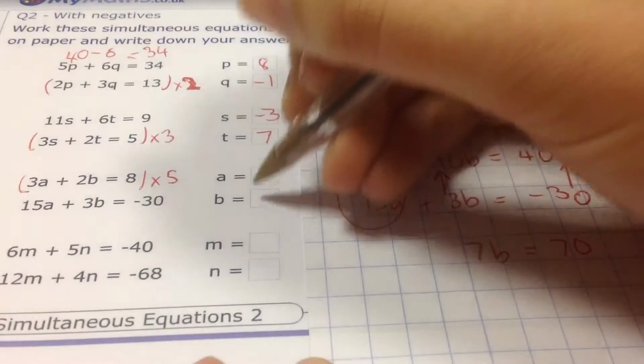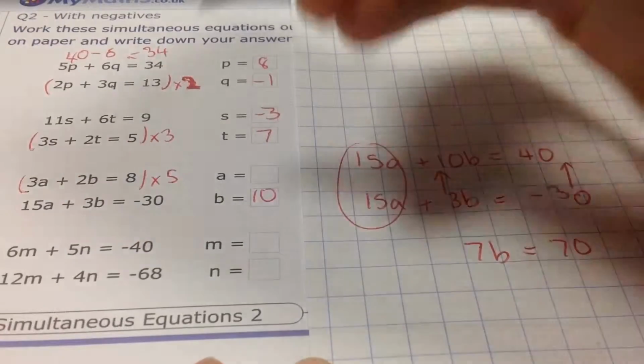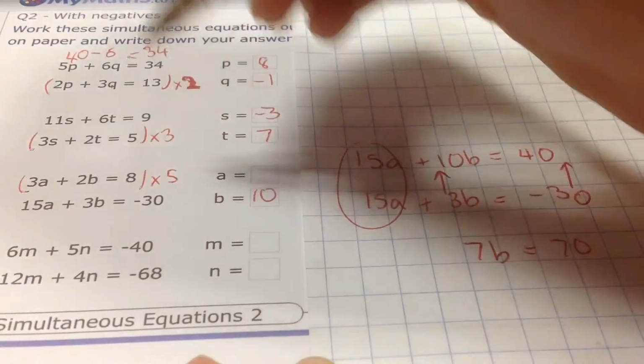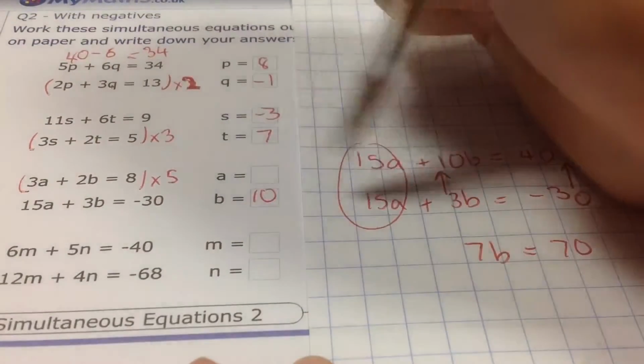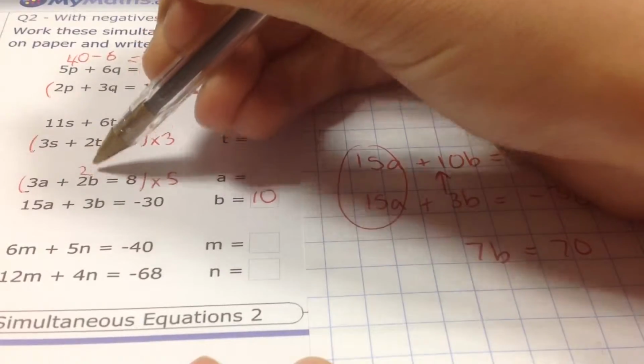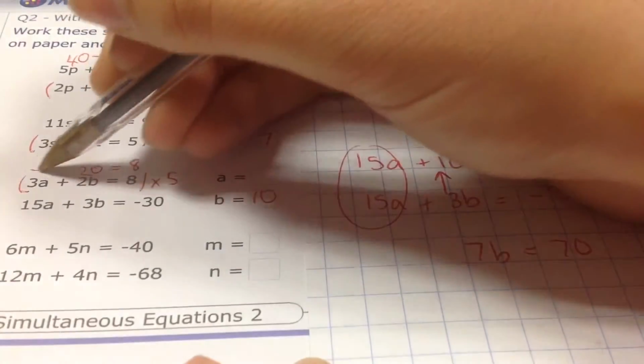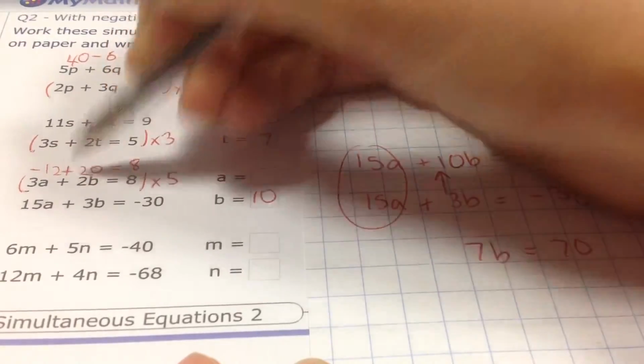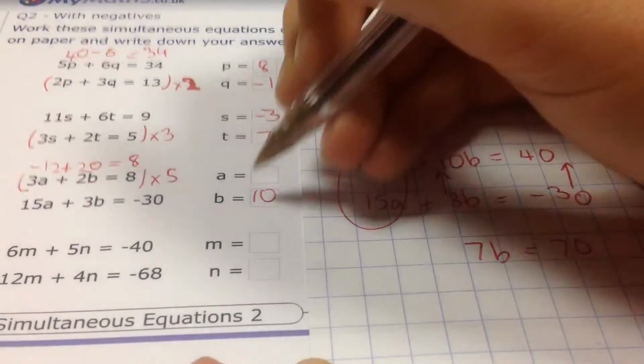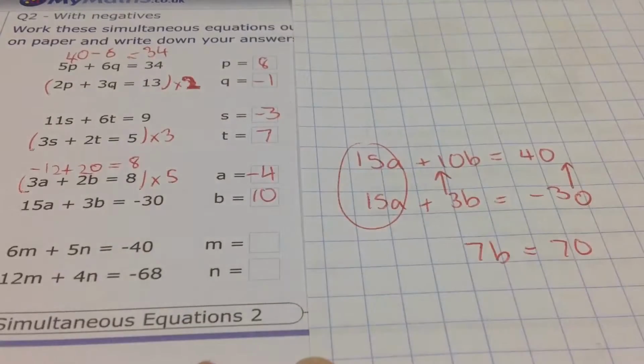Therefore, b is 10. If b is 10, then 2b is 20. What do I have to mix with 20 to get 8? Well, it's going to be minus 12 plus 20. So 3a is minus 12. A is negative 4. Final question.